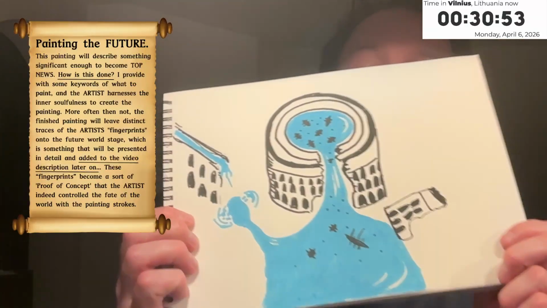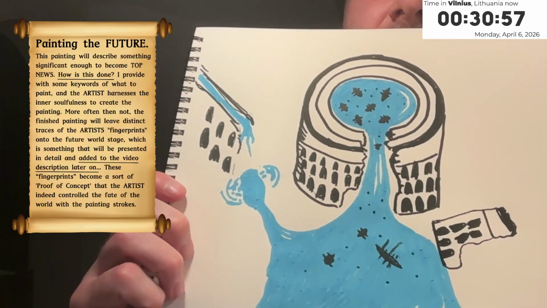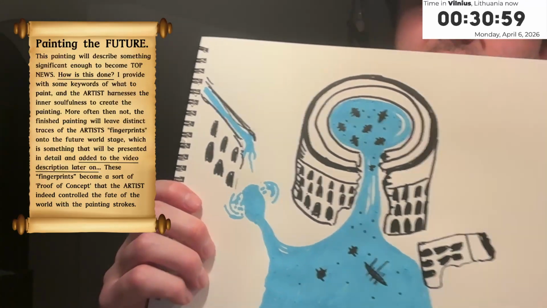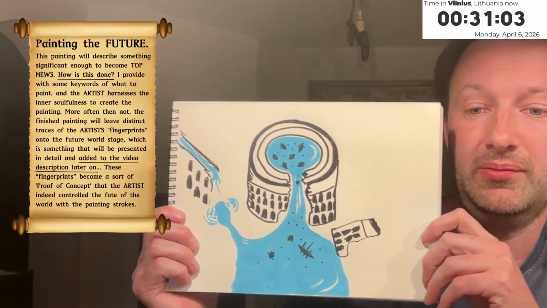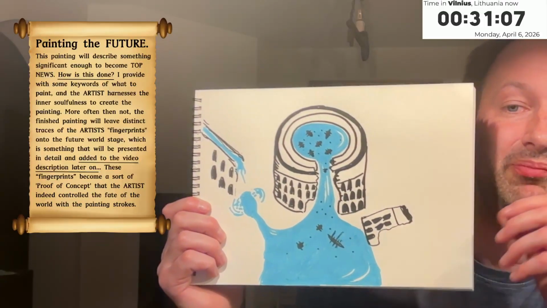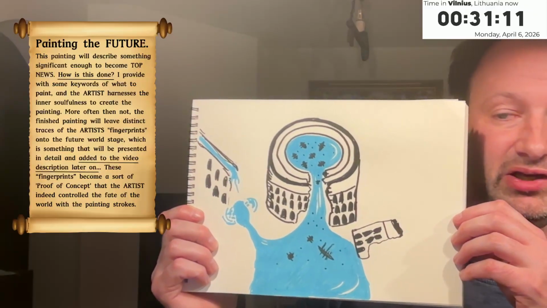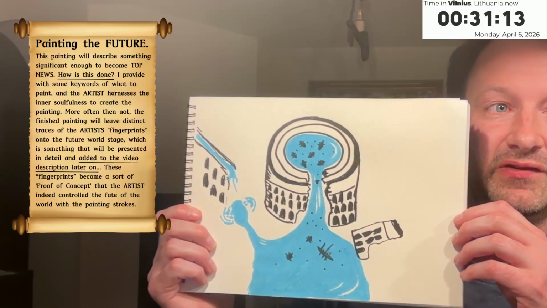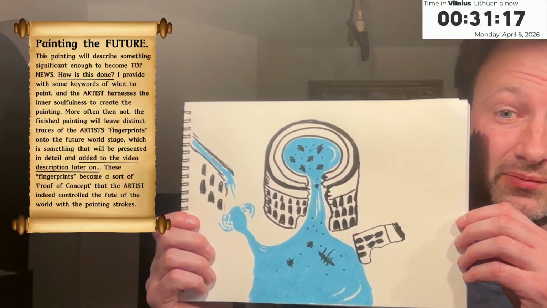Let's see. This is Colosseum. Okay, Colosseum. They used to do naval battles in the Colosseum. So I made a naval battle, and I'm also thinking about the state of the world stage right now.